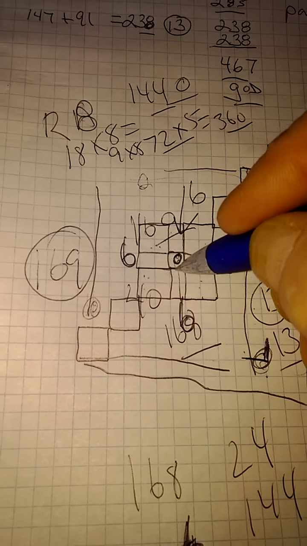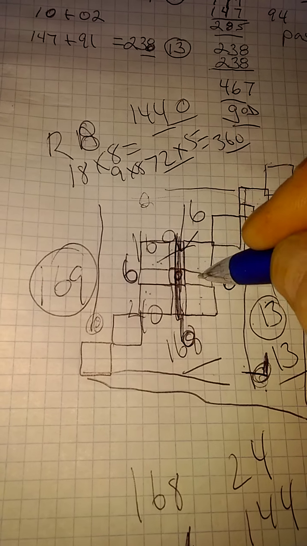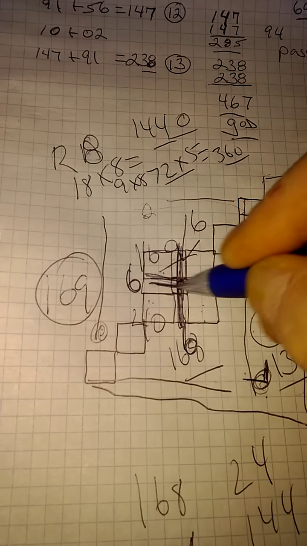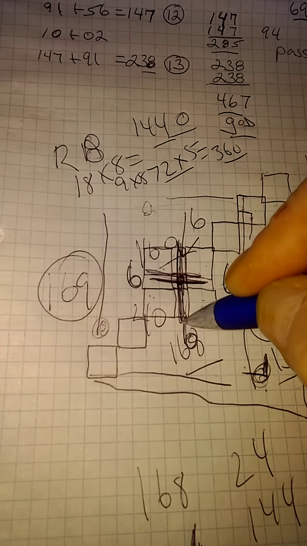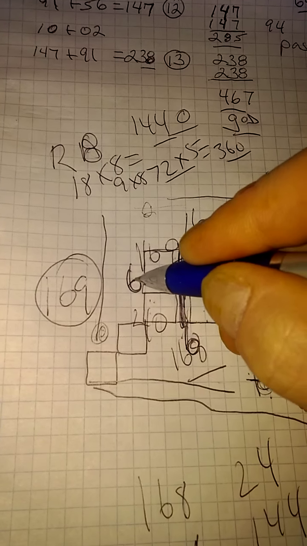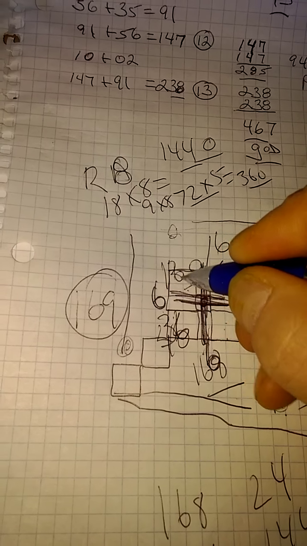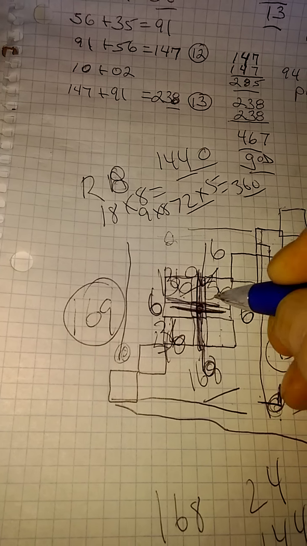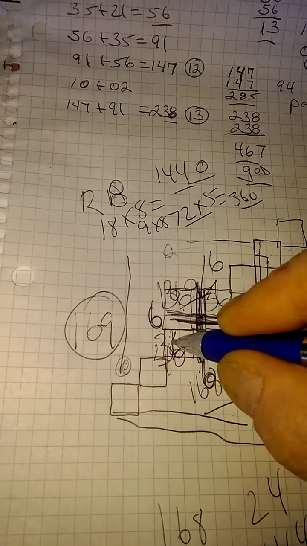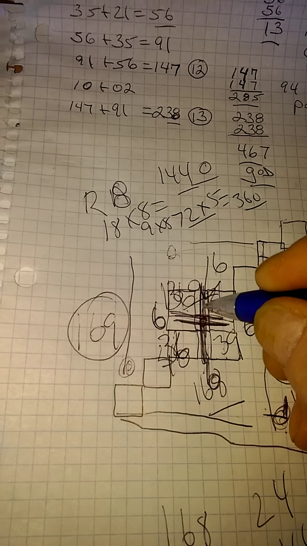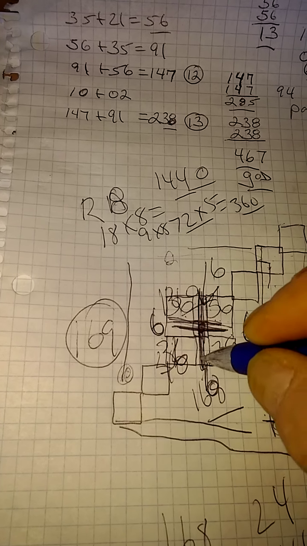Because the 1 in the center here, it owns all of this. And the 1 in the center here owns all of this. It owns 6, 1, 6, 6, 1, 6. That means in each corner is 36. 3 and 6, 9. 3 and 6, 9. 3 and 6, 9. 3 and 6, 9. 9, 6, 1, 6, 6, 1, 9, 6, 6, 1, 9, 6.